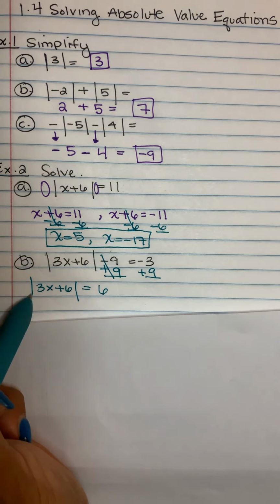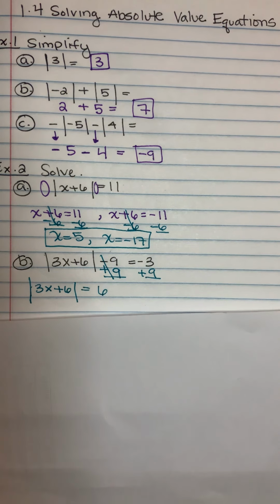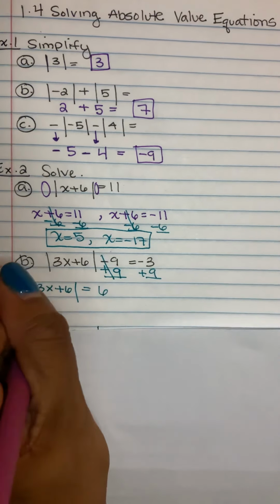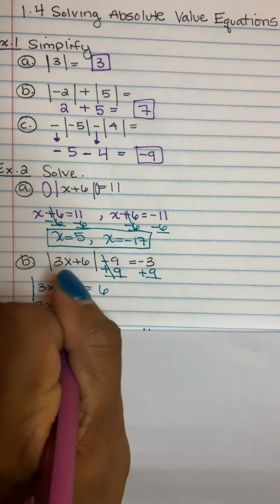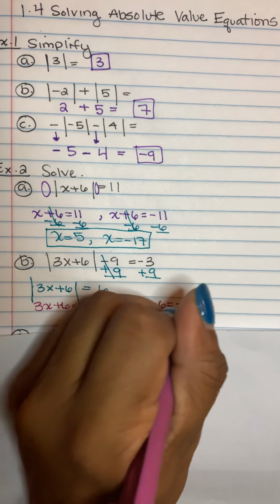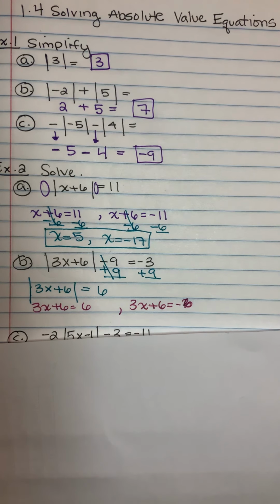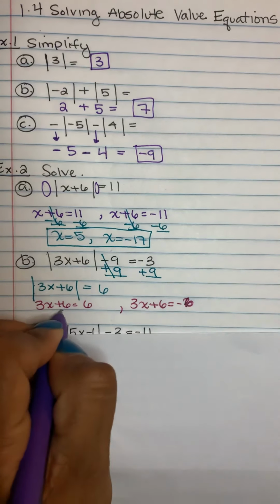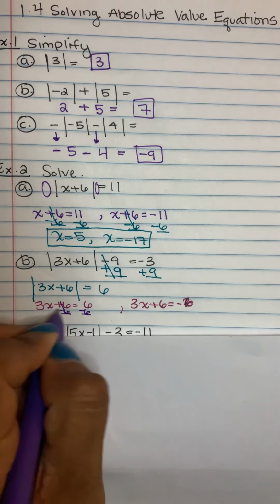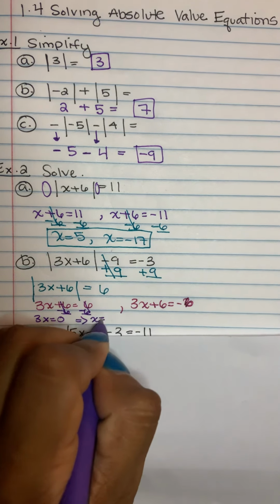Okay, so now I'm looking at this expression, and guess what? It equals a positive number. I can continue and create my two equations. One equation is 3x plus 6 is equal to positive 6. The other equation is going to be 3x plus 6 is equal to negative 6. All right, let's go ahead and solve. Subtract 6, subtract 6. We end up with 3x is equal to 0, which means x is going to equal 0.